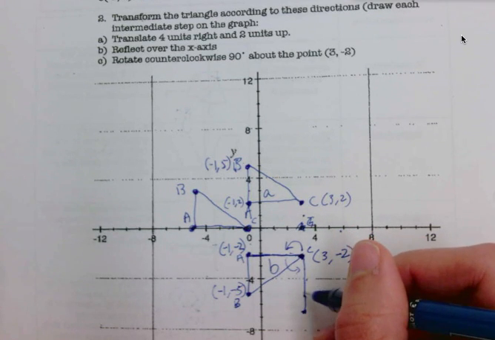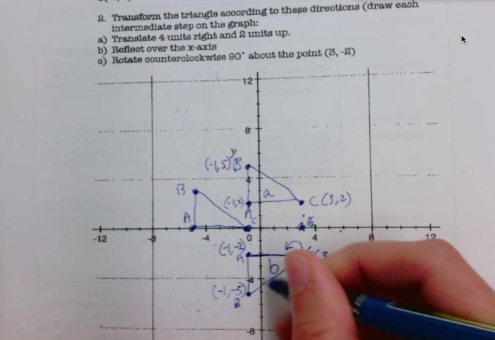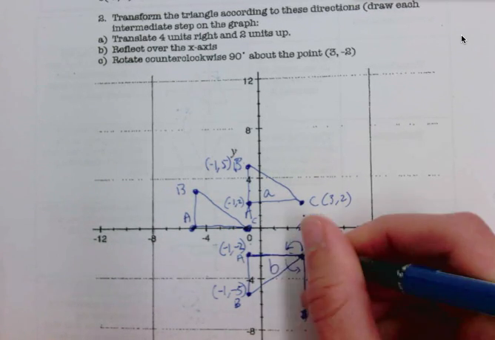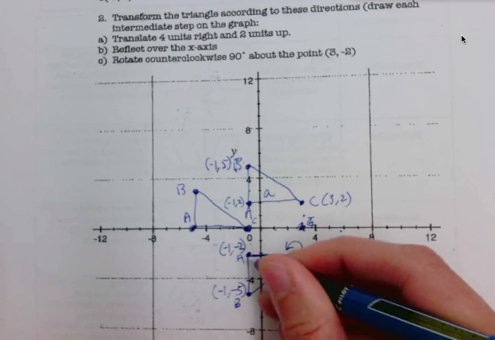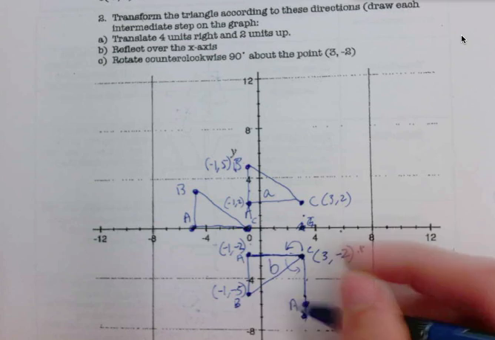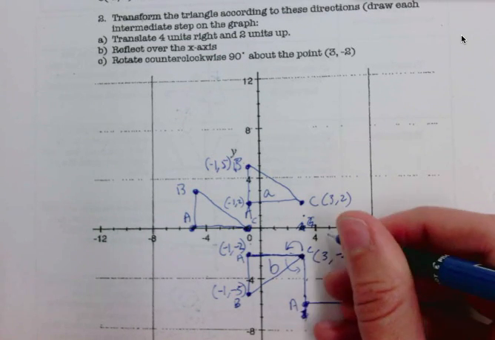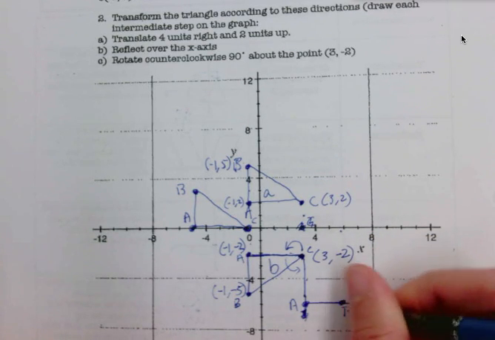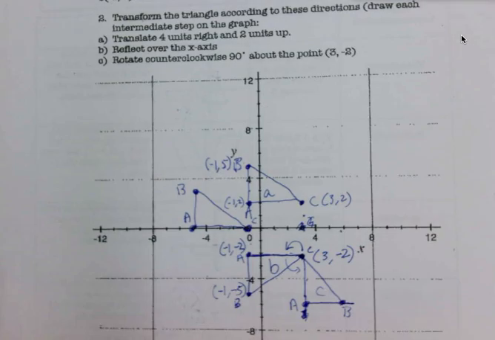1, 2, 3, I'm not sure. 1, 2, 3, 4. Oh yeah, it's right here. Sorry. So this is my new A, and then the length of this other base of the triangle is 1, 2, 3. So I'm going to go over 3. 1, 2, 3. I guess this is it. B, and then C, of course, stays the same. So that should be my third one.